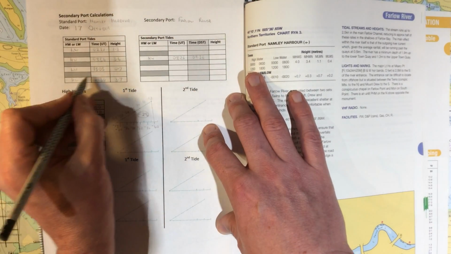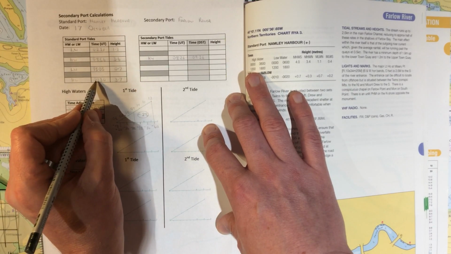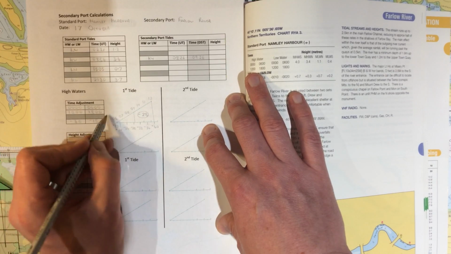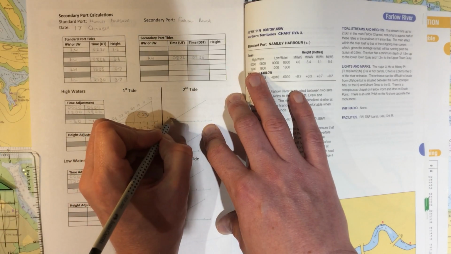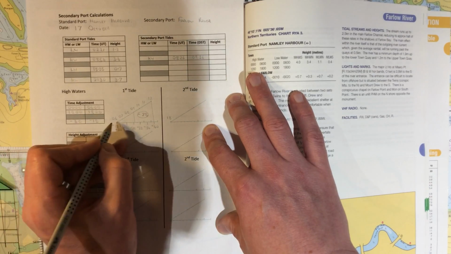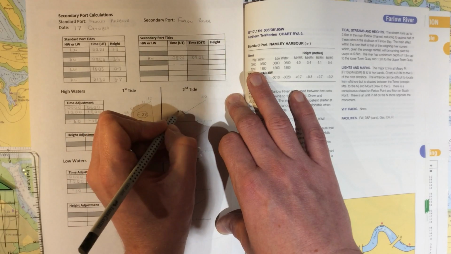And now we'll repeat the same process for the evening tide. So this time, high water is at 9:30, which is between 6 in the evening and midnight. So we'll use the second. Fill in the times.